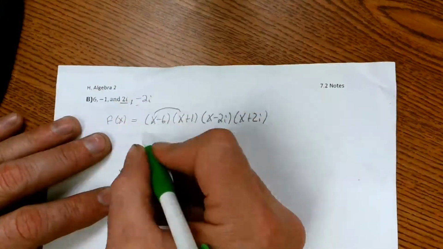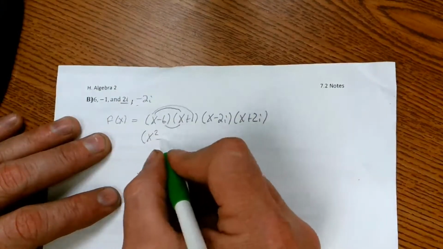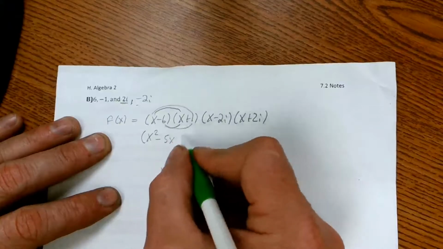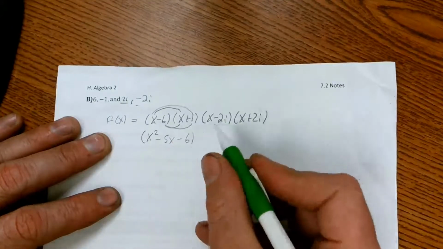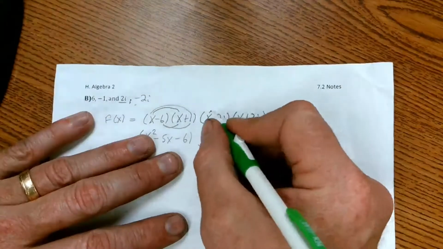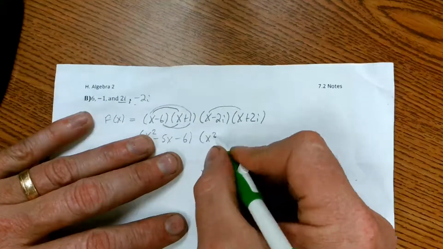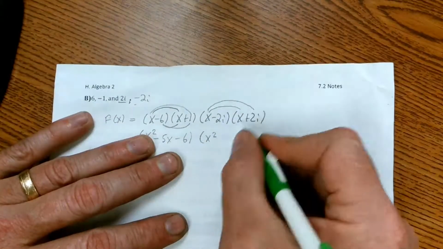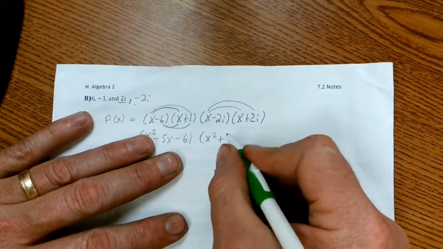So I'm going to do these separately. I'm going to distribute here and get x squared. I've got a positive x and a negative 6x for negative 5x. And a negative 6 times 1 gives me negative 6. I'm going to take a little more time on this guy.